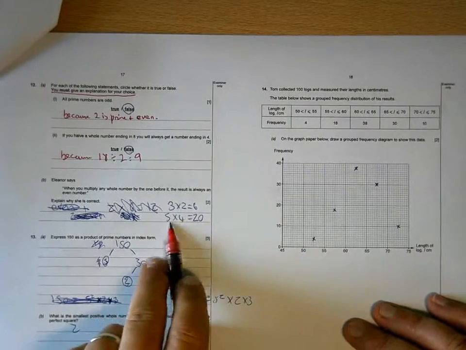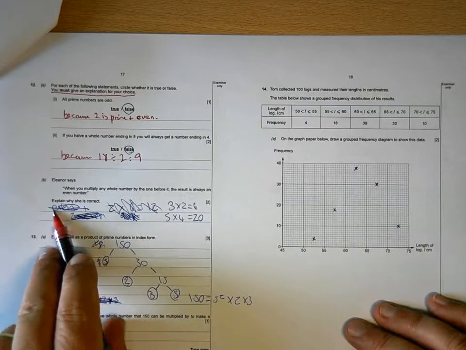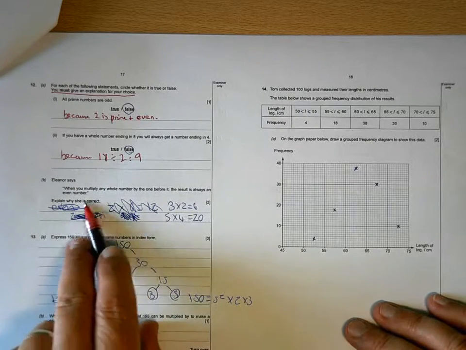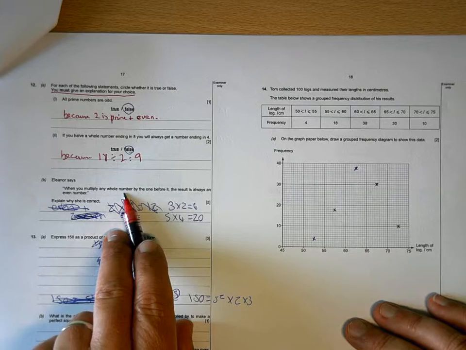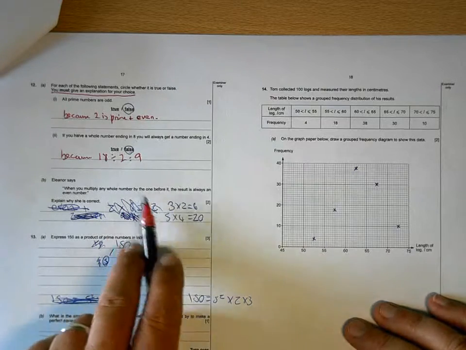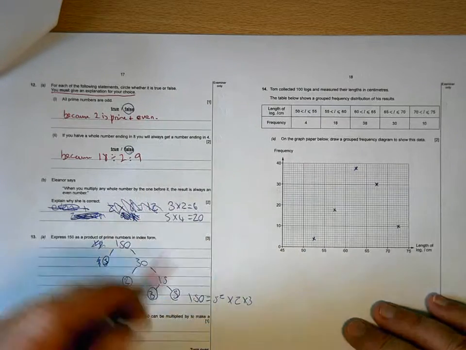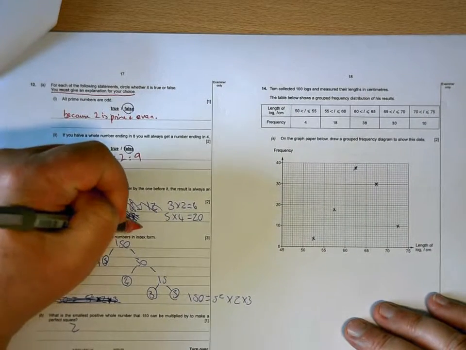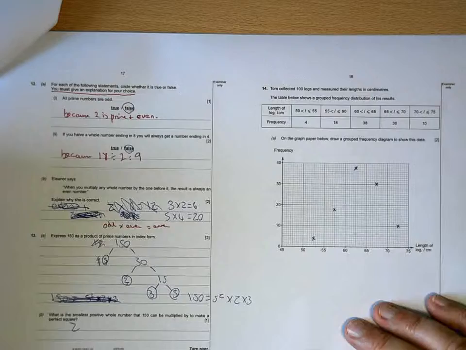And with this one, it's not enough just to give some examples. What you need to do is basically what you're trying to do there. Say that if they're consecutive whole numbers, one of them is going to be even, one of them is going to be odd, and odd times even will always give you even.